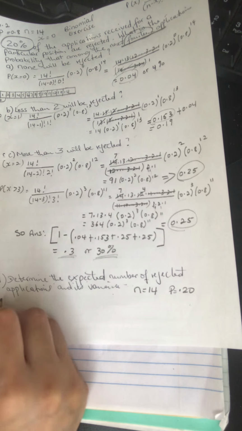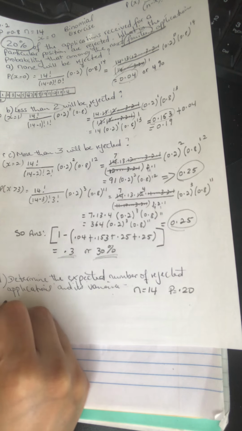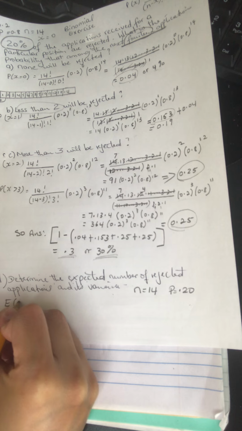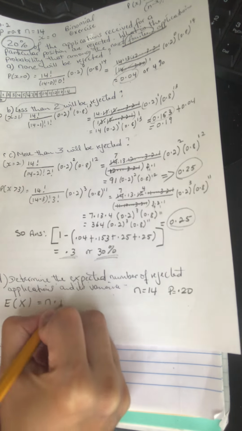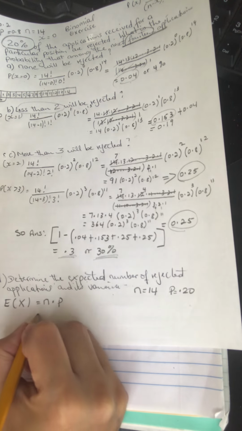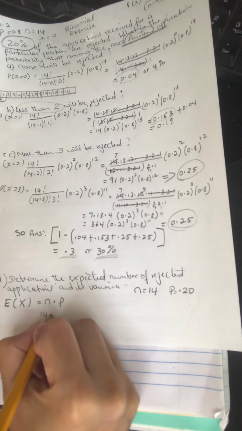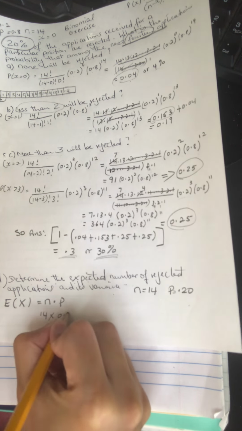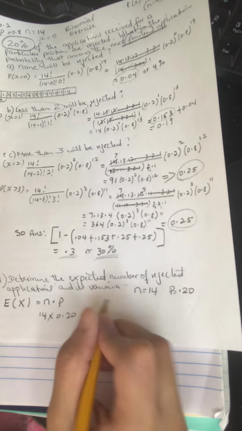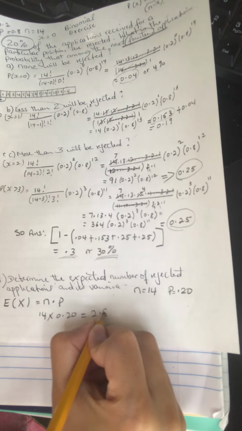And to find the expected number, we have E of X is equal to n times p, which will be 14 times 0.2, and that will give us 2.8.